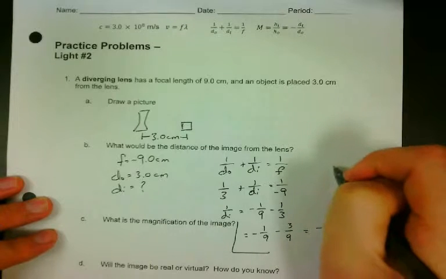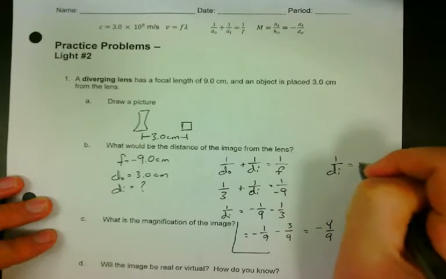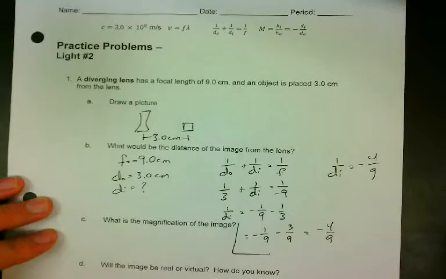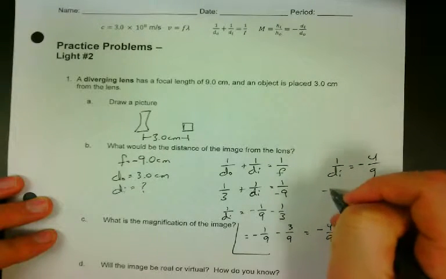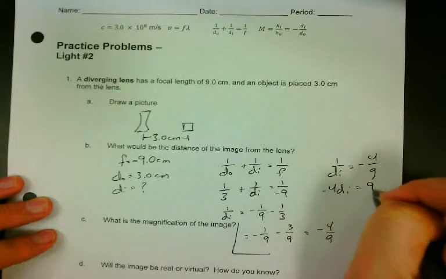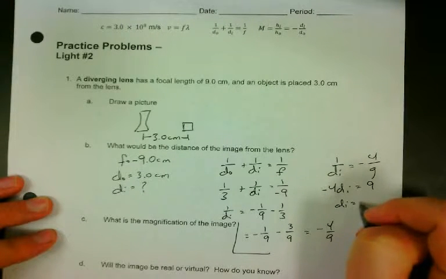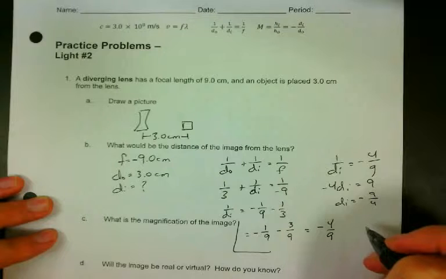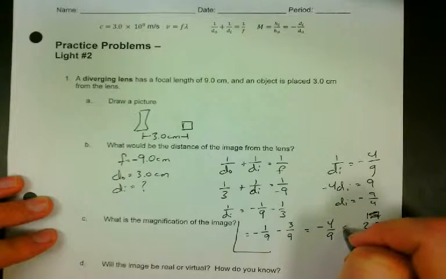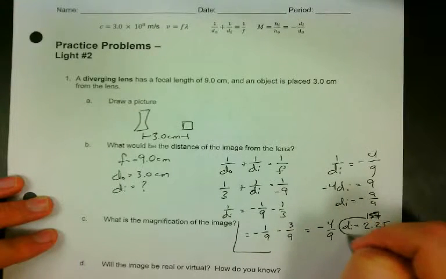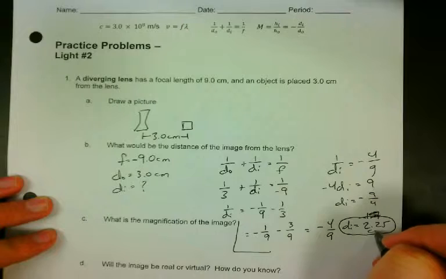Okay, so now I've got 1 over di equals negative 4/9. How do I solve that? Well, I can cross multiply, right? And if I cross multiply, I see that negative 4 di equals 9. So di equals negative 9/4, which is the same as negative 2.25, right? So the di is negative 2.25 centimeters.